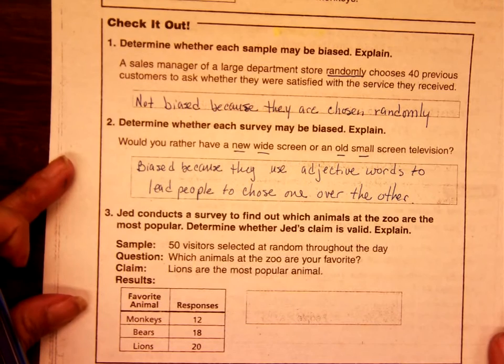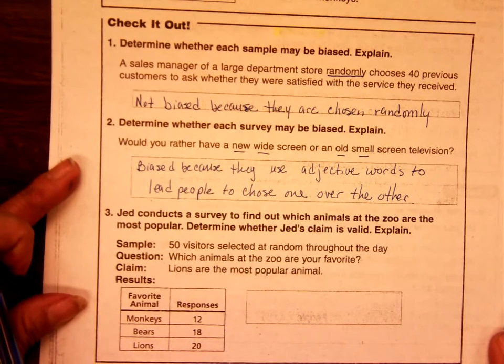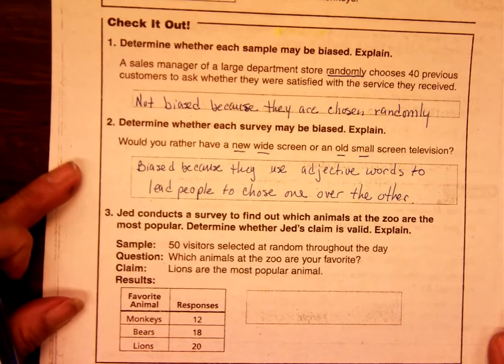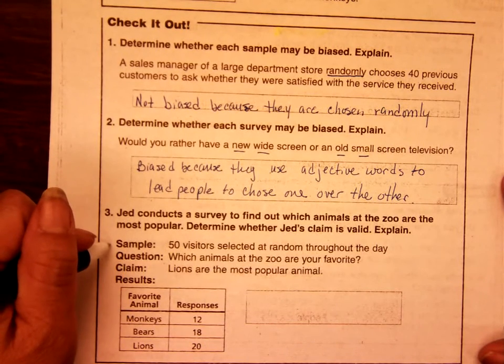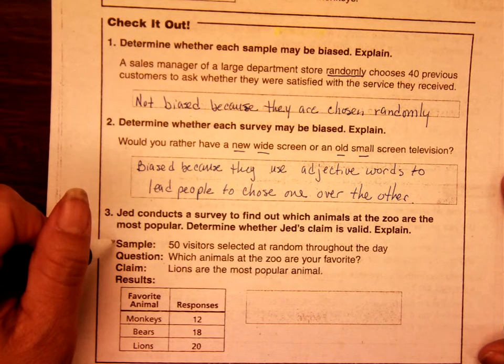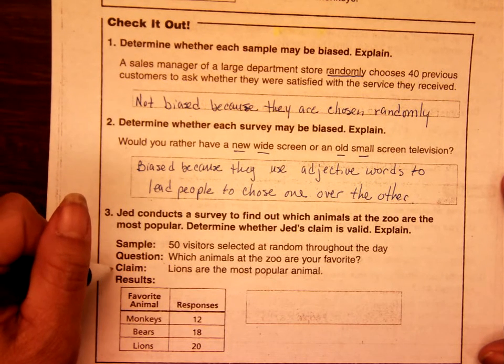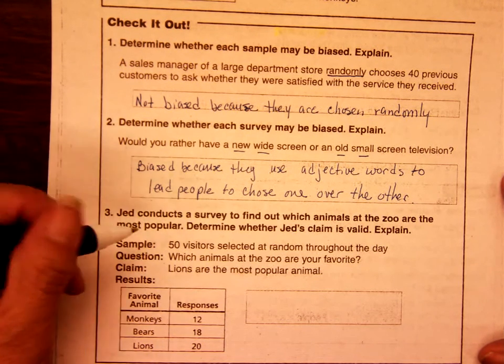And number 3, Jed conducts a survey to find out which animals in the zoo are most popular. Determine whether Jed's claim is valid and explain. Here's the sample: he surveys 50 visitors selected at random throughout the day. He asks the 50 visitors which animal at the zoo is their favorite, and the result is that lions were the most popular animal. Is his claim valid?